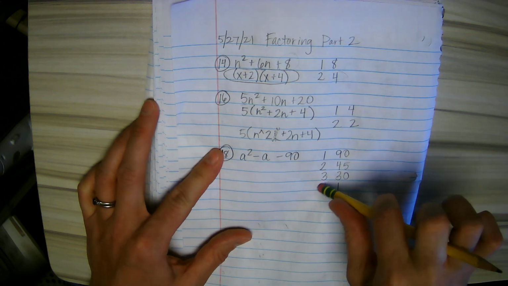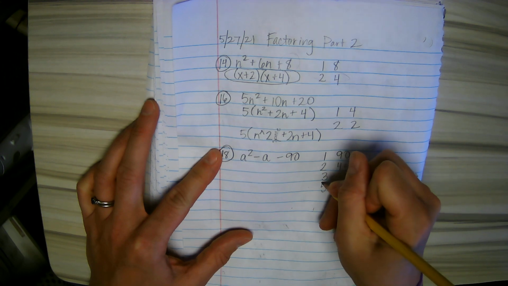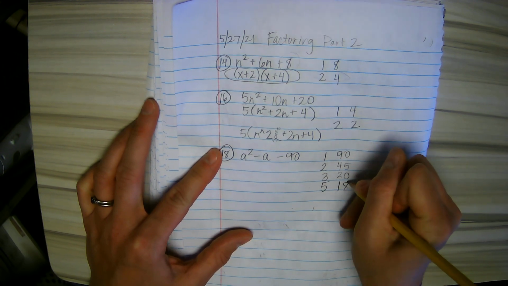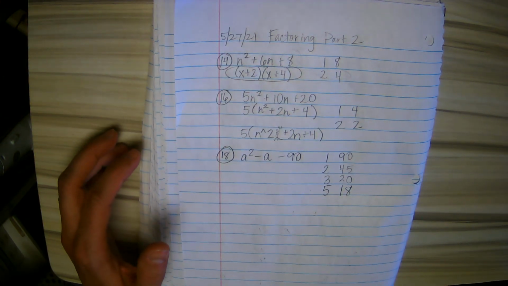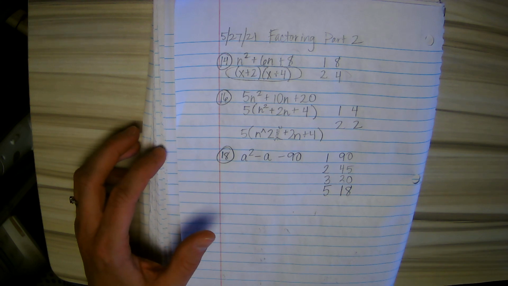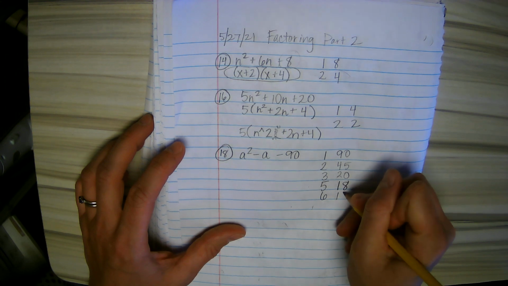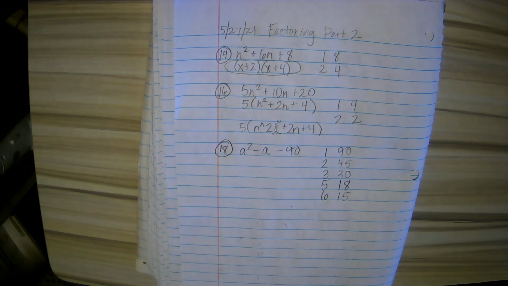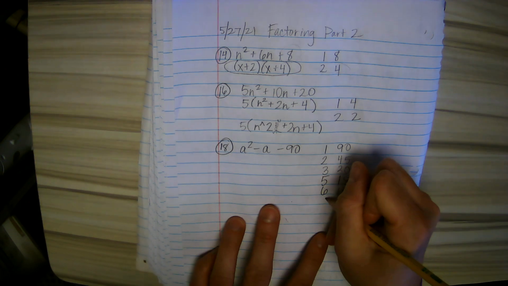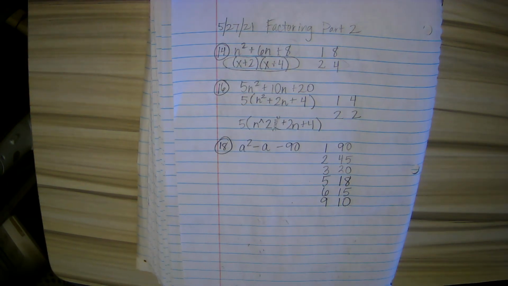Does 4 go into that? No, 4 does not go into that. 5 goes into it 18 times. Does 6 go in? 15 times. 8, no. 9 goes in 10 times, and so that must be the end because there's nothing between 9 and 10.